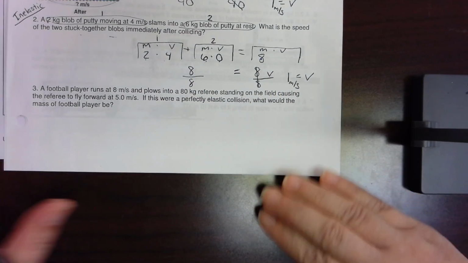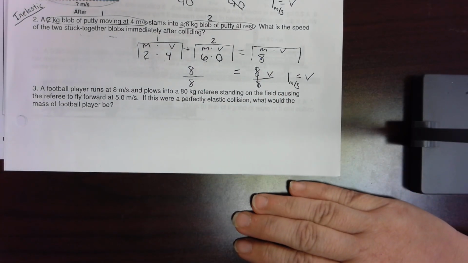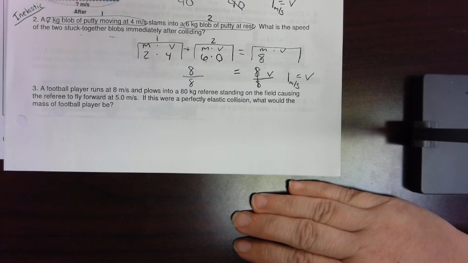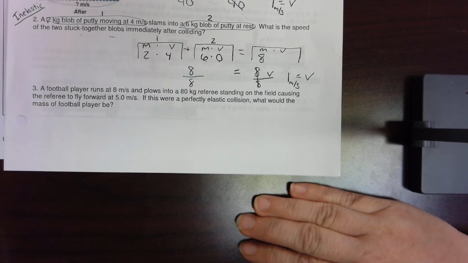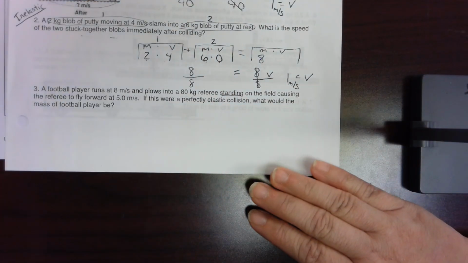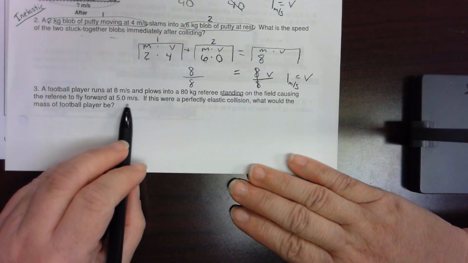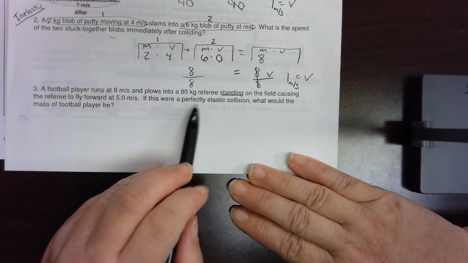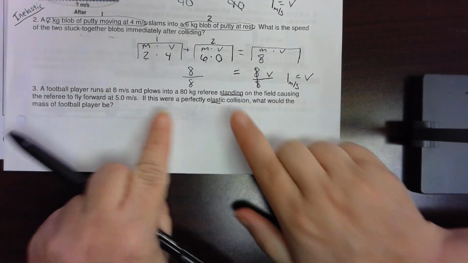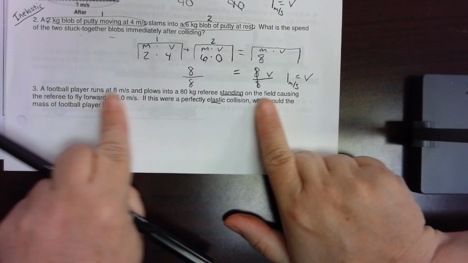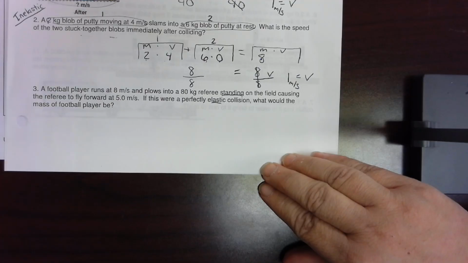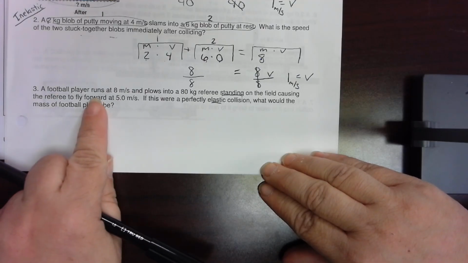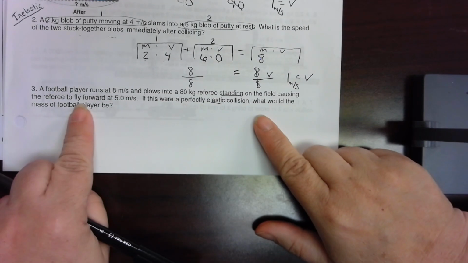Let's look at question number 3. A football player runs at 8 meters per second and plows into an 80 kilogram referee standing on the field, causing the referee to fly forward at 5.0 meters per second in a perfectly elastic collision, meaning these two are going to be separate, come together, and be separate again. What would the mass of the football player be? So in this case, this is one of the cases where we're going to have to find the mass.